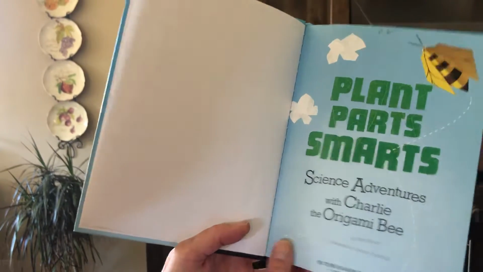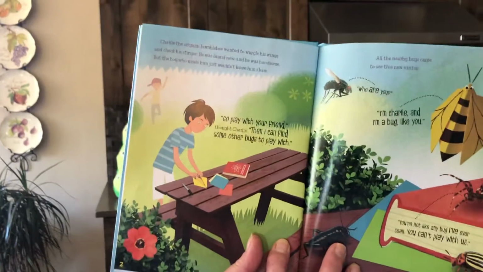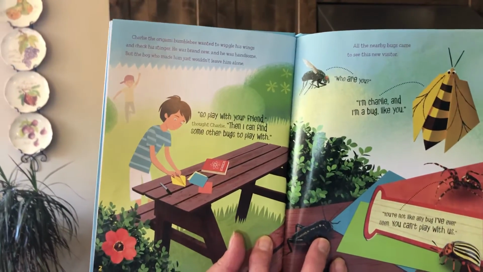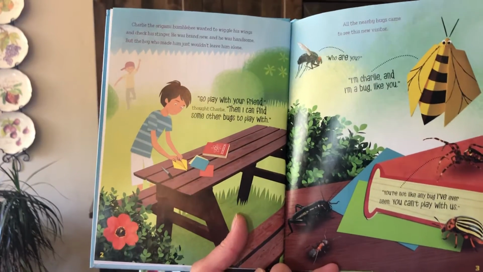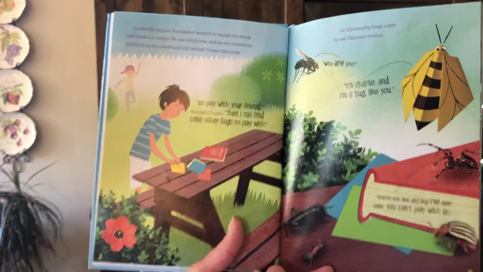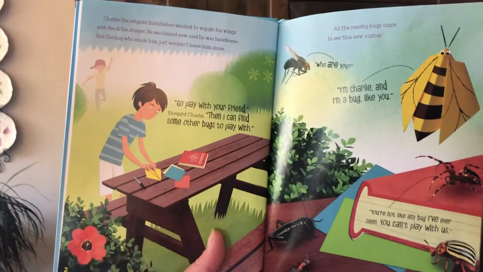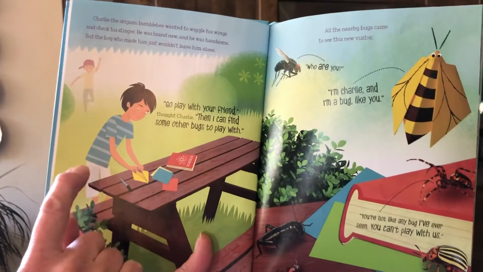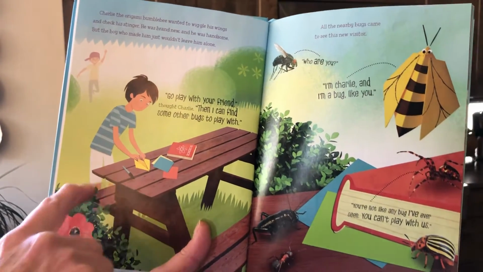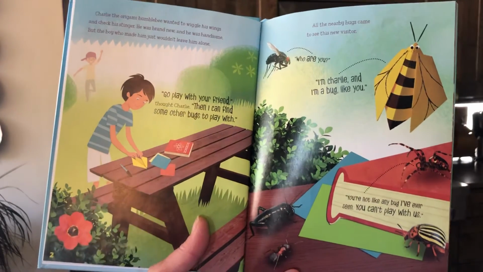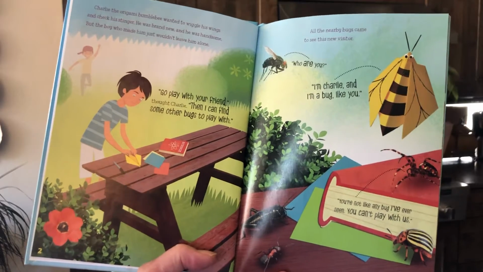Plant Parts Smarts. So Charlie, the origami bumblebee, wanted to wiggle his wings and check his stinger. He was brand new and he was handsome. But the boy who made him just wouldn't leave him alone. Charlie thought, go play with your friend. Then I can find some other bugs to play with.